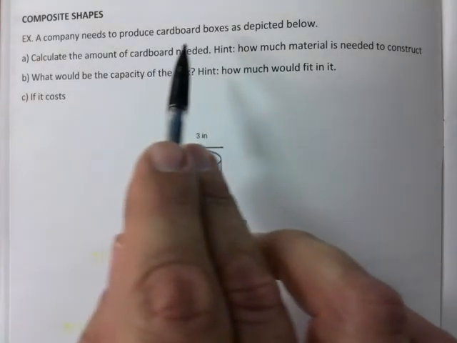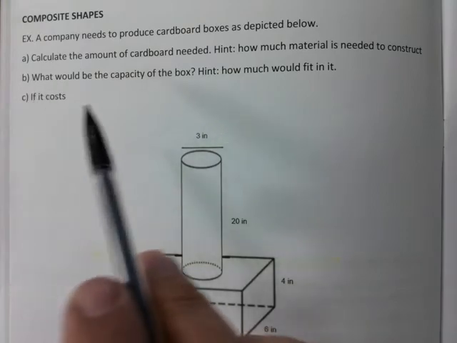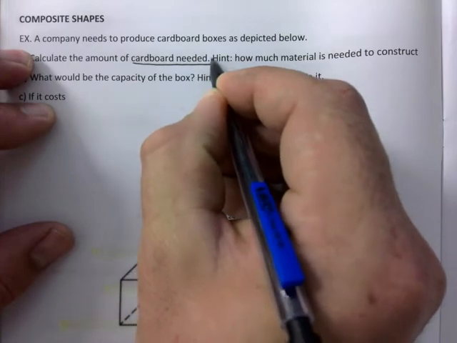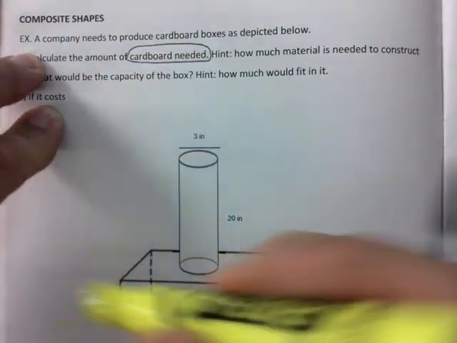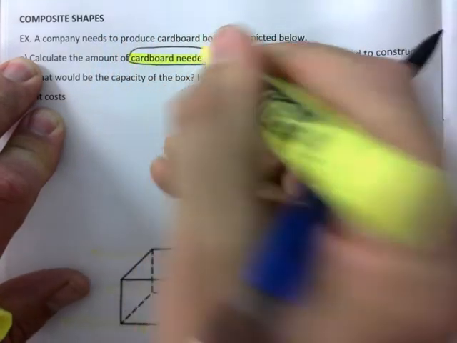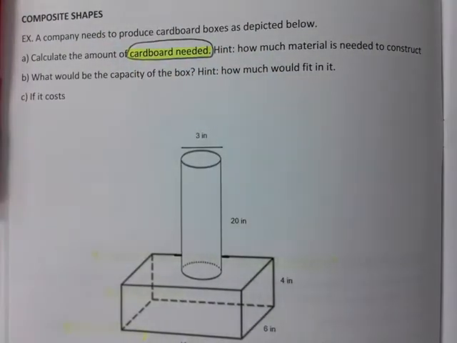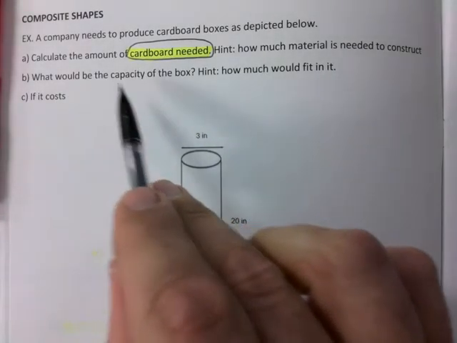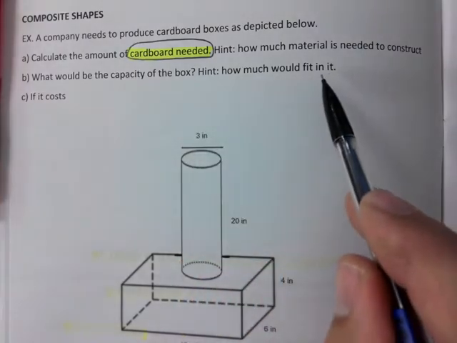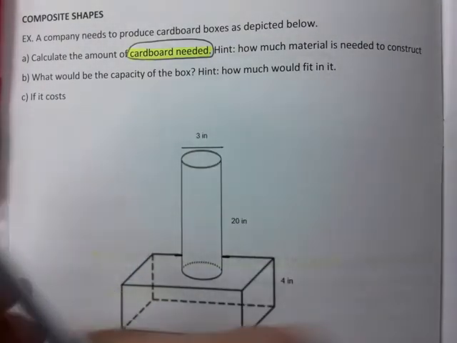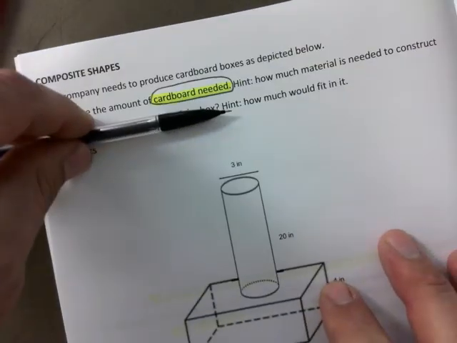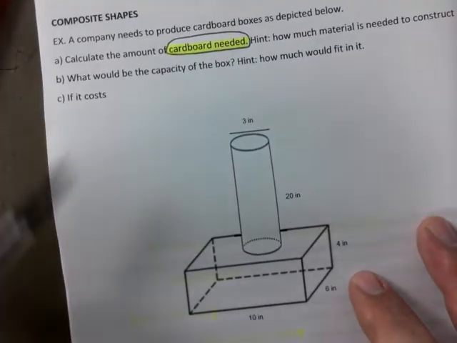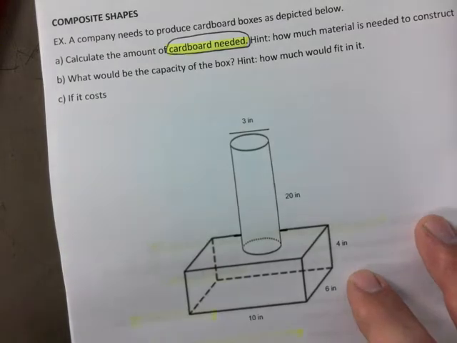A company needs to produce cardboard boxes as depicted below. Calculate the amount of cardboard needed. Cardboard needed. Okay? Very important. That should tell you that I'm going to figure out what the surface area is to make this, to cover this, right? And B, what would the capacity be of the box? Like how much would fit in it? So I need you to understand that this question could have been just mentioning this, right? How much would fit in it? Like what is the capacity of it? And if it costs, I'm going to add that later, okay?